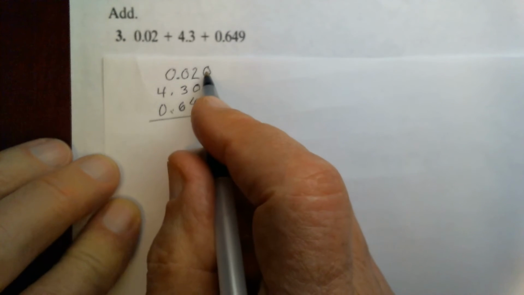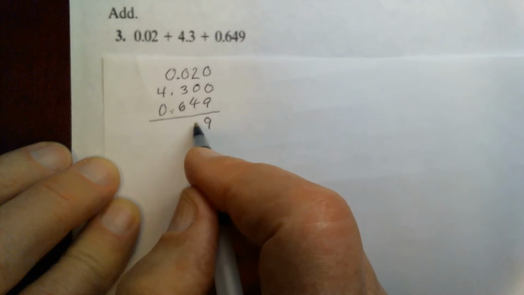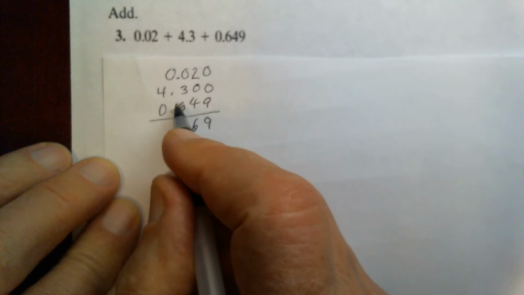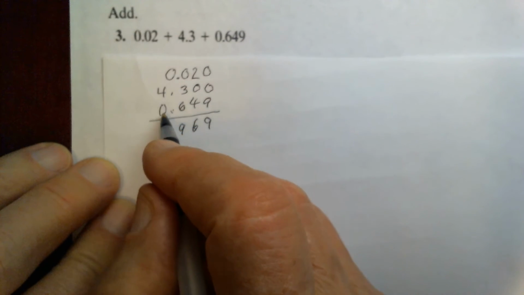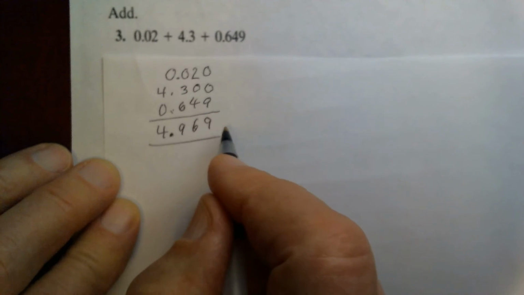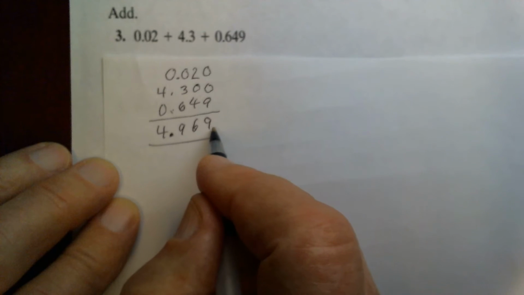And so now again we add 0 plus 9 is 9, 2 plus 4 is 6, 3 plus 6 is 9, and 0 plus 4 plus 0 is 4, and the decimal of course goes here. So the answer is 4.969.